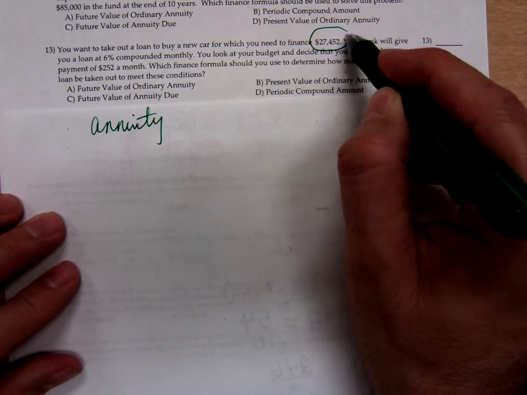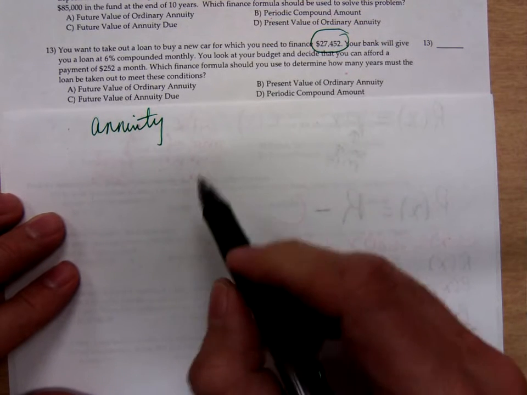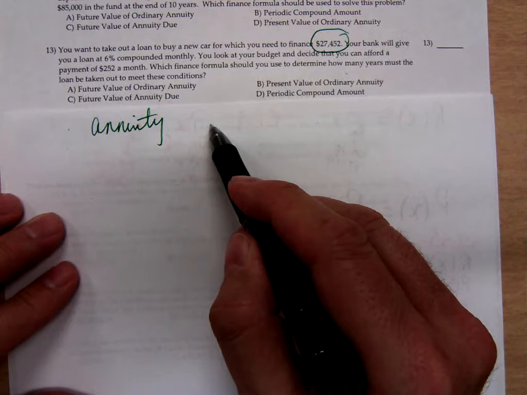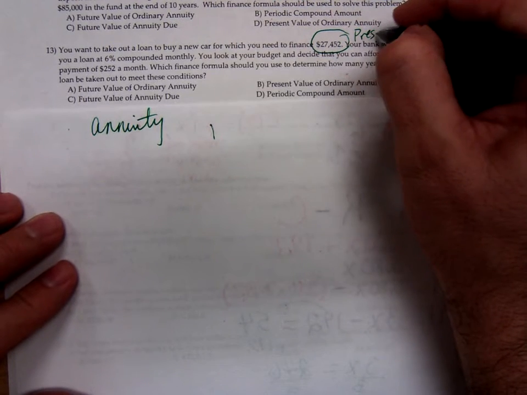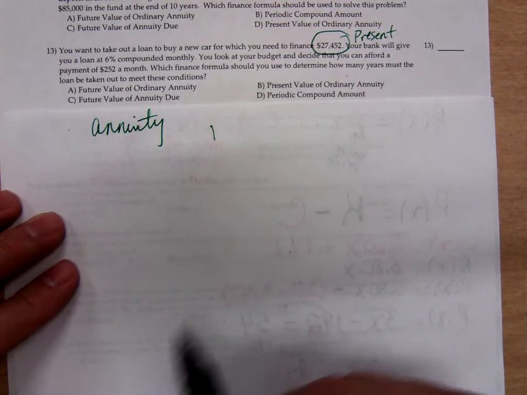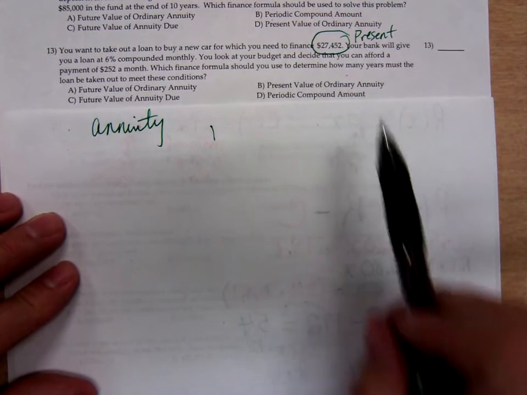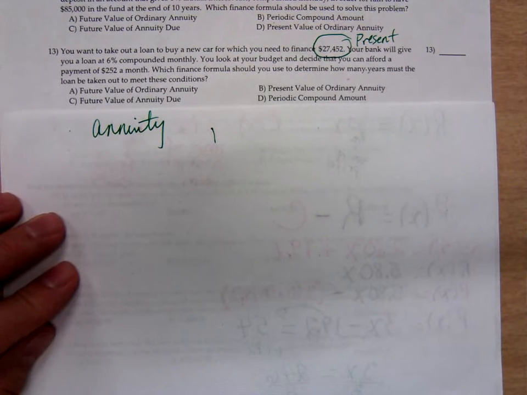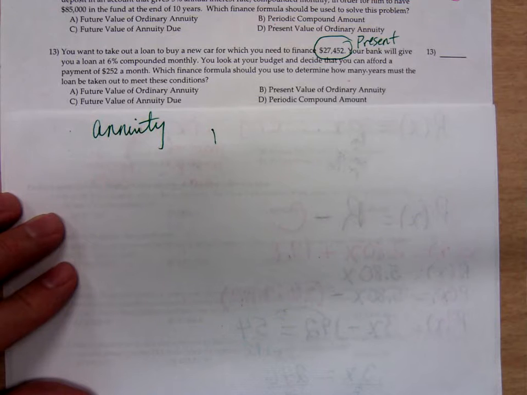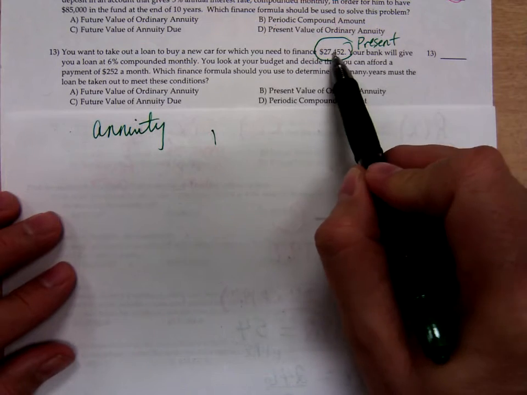Is that a present value or a future value? Present? Yes, that's correct. This is the amount that he's financing today. At the end of the loan, we hope the balance is what? Zero. That's what we're hoping for. So this is a present value annuity.